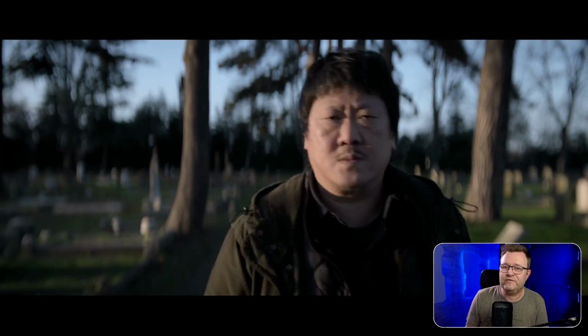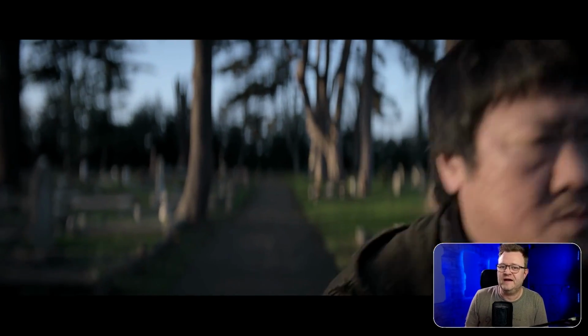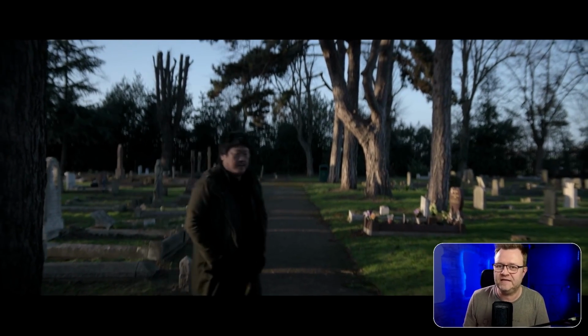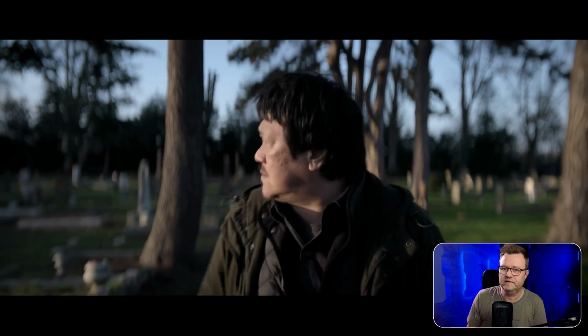He walks out of the frame. I love this shot. This is fantastic. So we're going slower than him, and that's what allows him to catch up to us. So it becomes like a more personal moment.